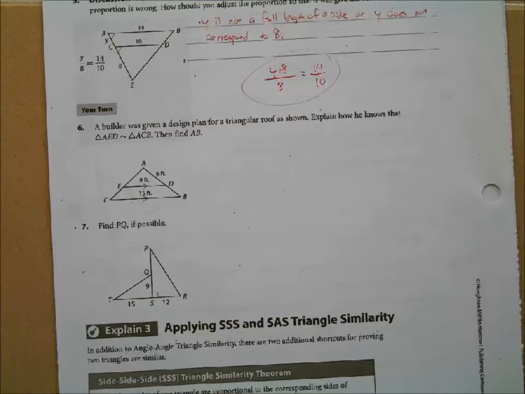Yeah, that's similar to that. What things are going to be in similarity, what things are the same?